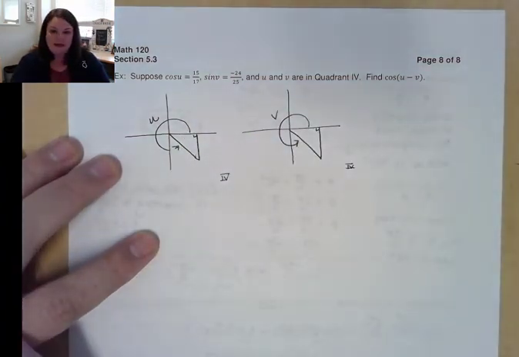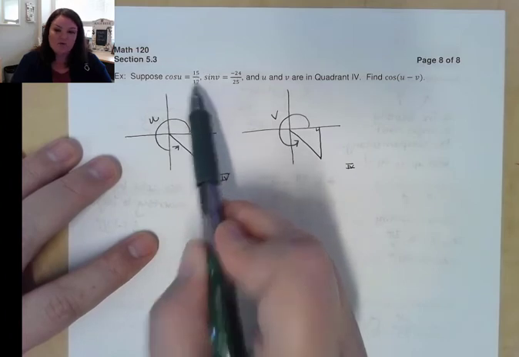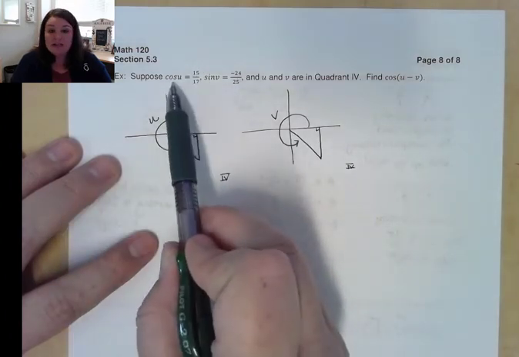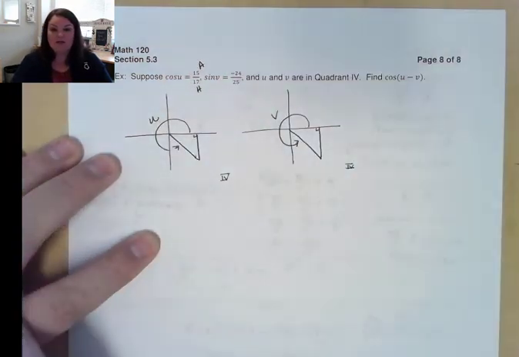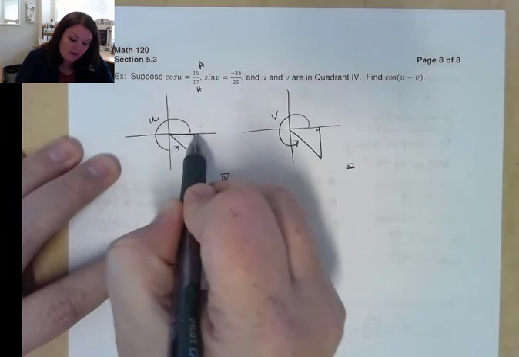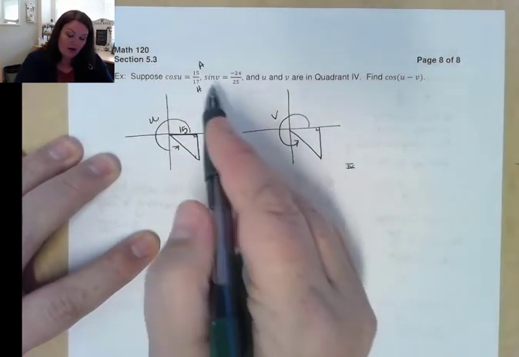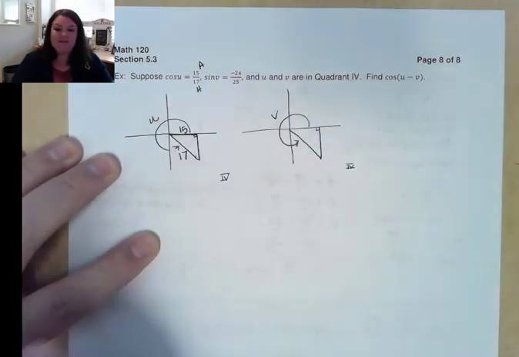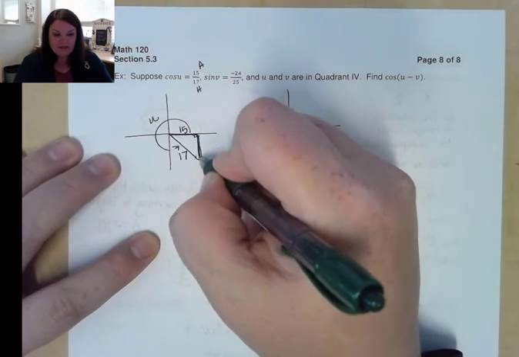Okay. Now on U, it says cosine is 15 over 17. So remember, cosine is adjacent over hypotenuse. So that means this adjacent side right here is going to be 15. And our hypotenuse is 17. So I need to figure out what the opposite side value is, right?